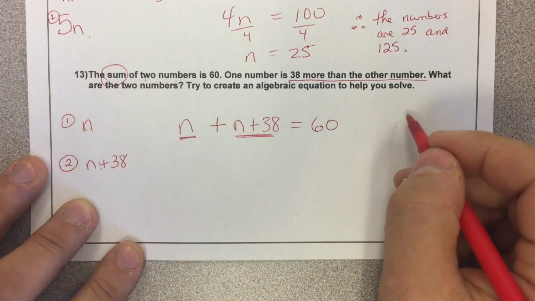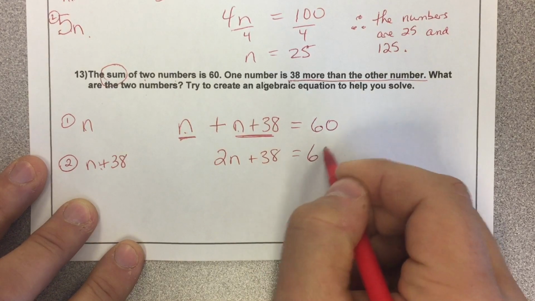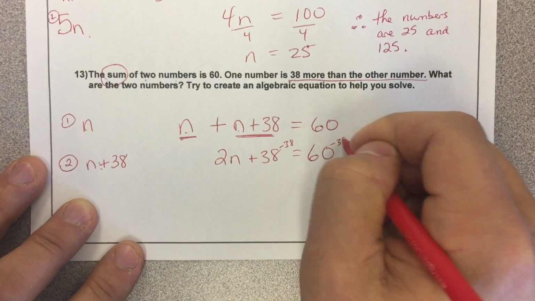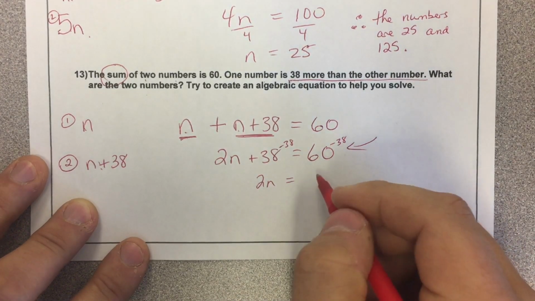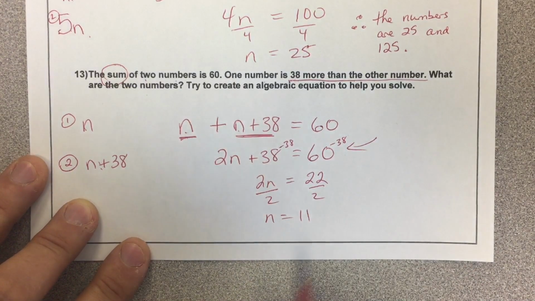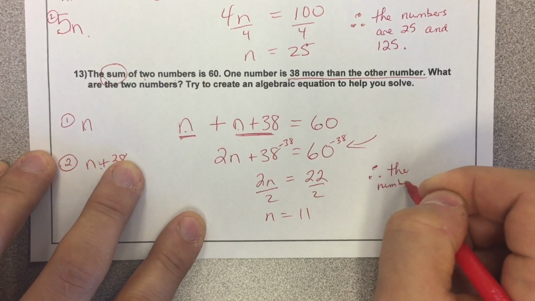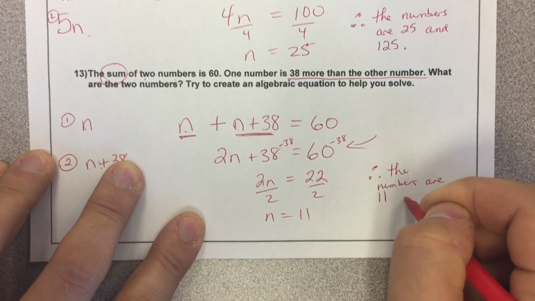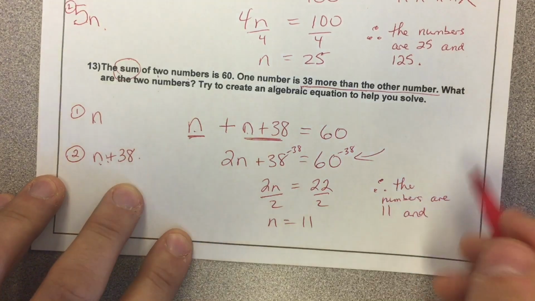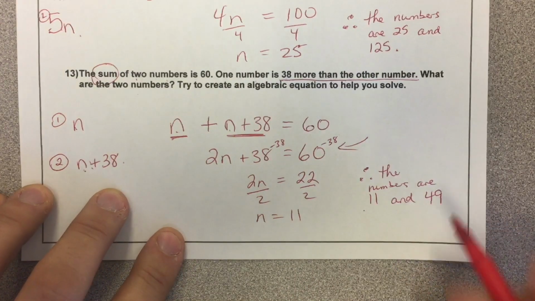Now, if I think about this, I have n plus n, so that's 2n plus 38 is 60. And now this looks like a two-step equation, so I'm going to continue solving as I would any other normal two-step equation. I'm going to divide both sides, and I'm left with n equals 11. So I'm thinking that the numbers are 11 and whatever 11 plus 38 is, so that's 49. And I can just test that. 11 plus 49 is 60, so that works.